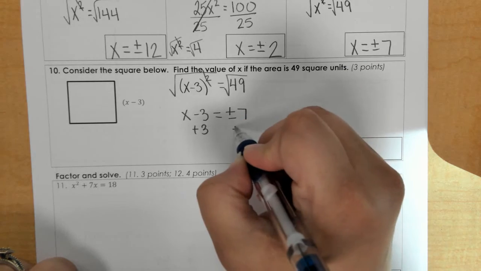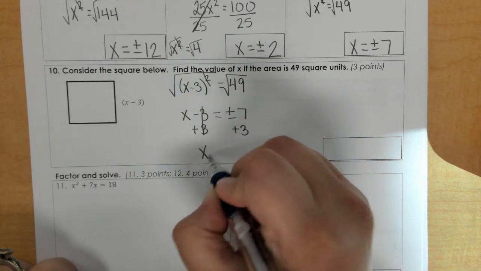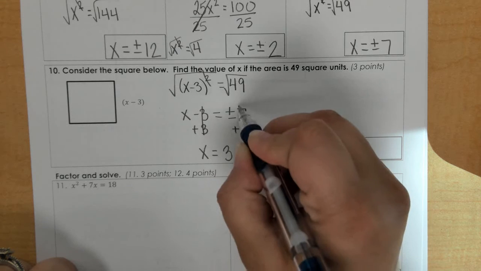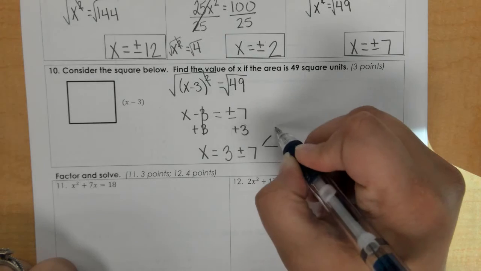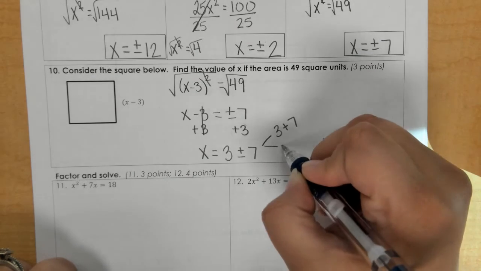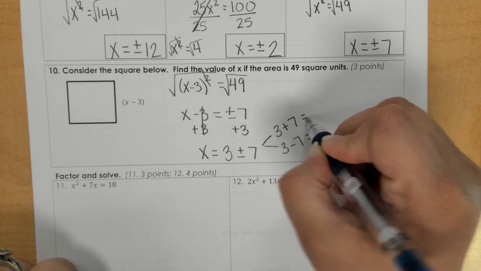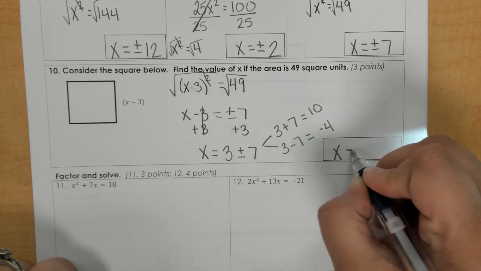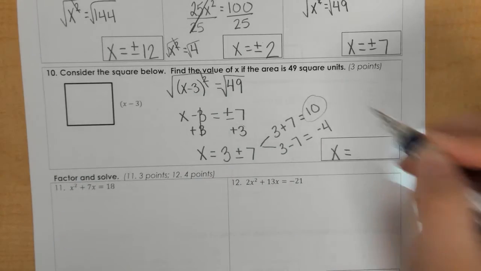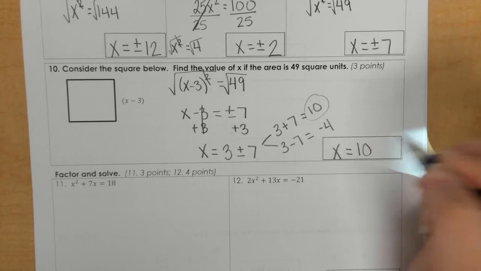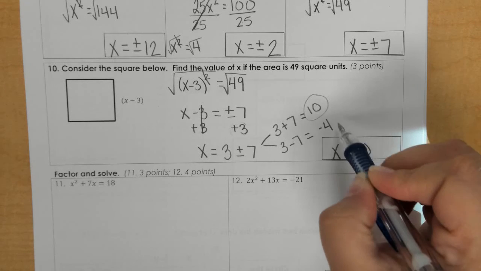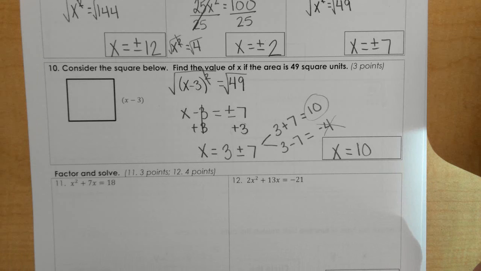3 equals plus or minus 7. Then I add 3 to both sides, and we have a positive 3 plus or minus 7. So this gives me a 3 plus 7 and a 3 minus 7. And that gives me 10 and negative 4. And then for my answer, I actually just used the positive answer because I can only have a positive distance. You need to show your work to show you get two answers, but you have to show that you're going to get the positive solution, and that the negative solution is not going to be a solution for this answer. Okay?